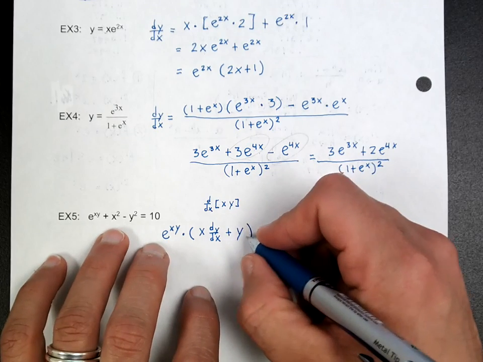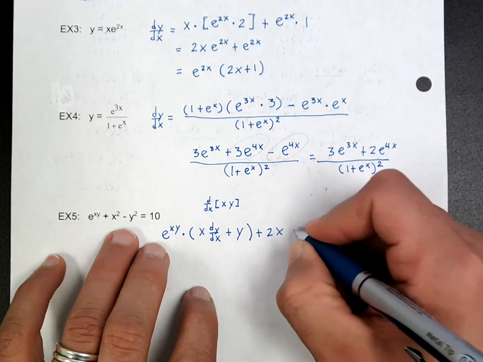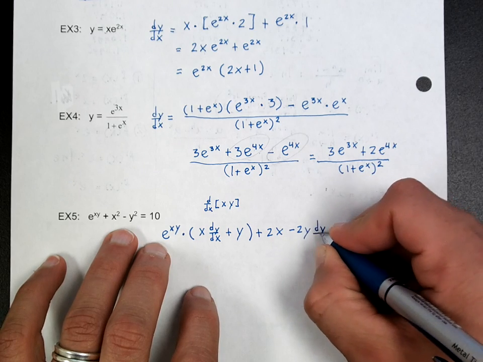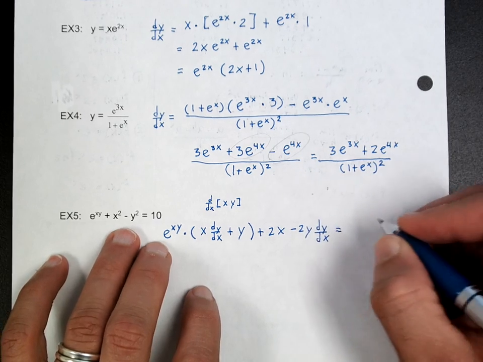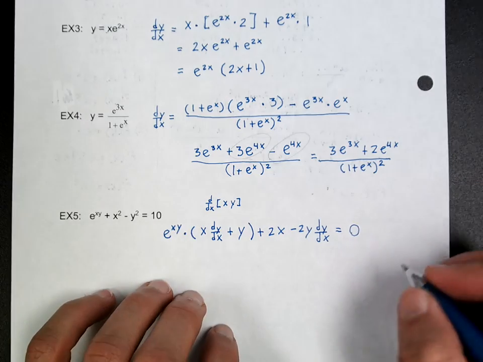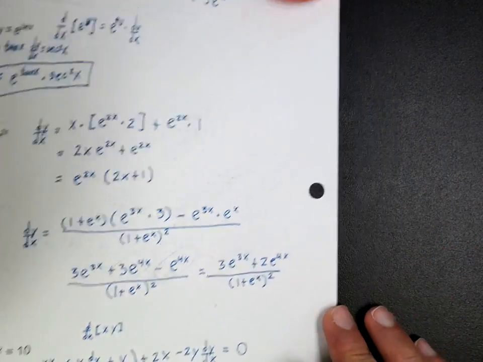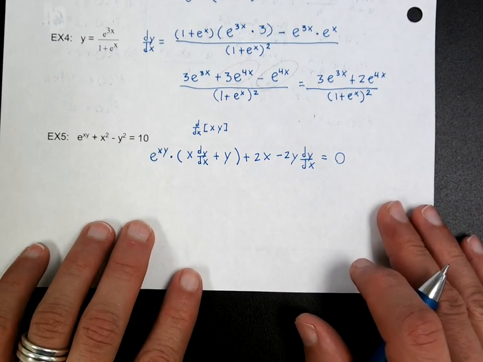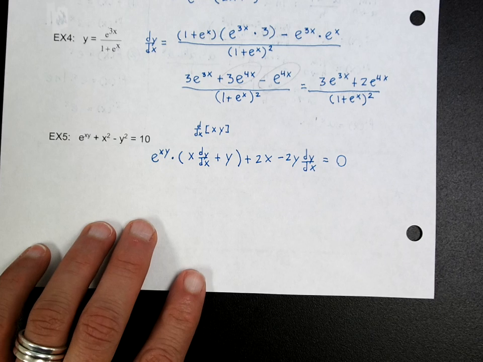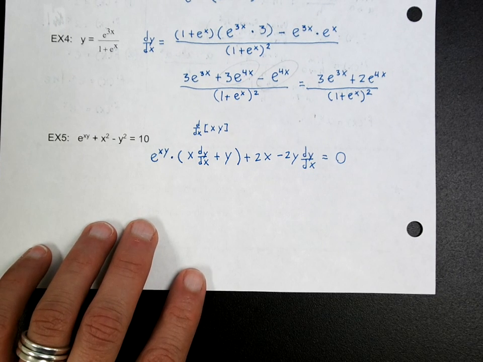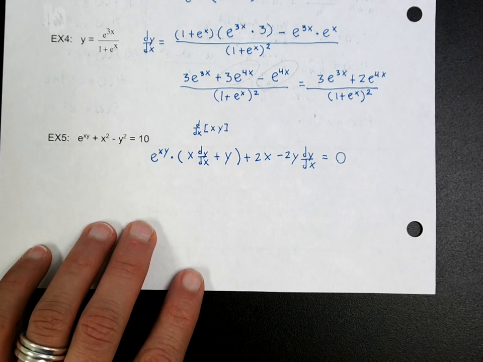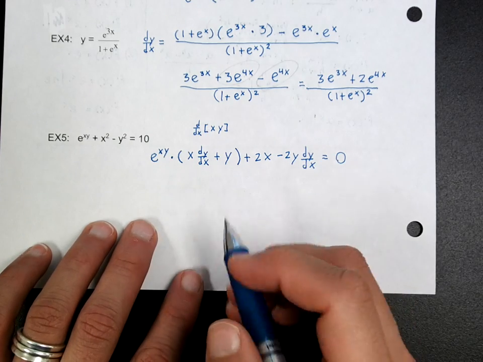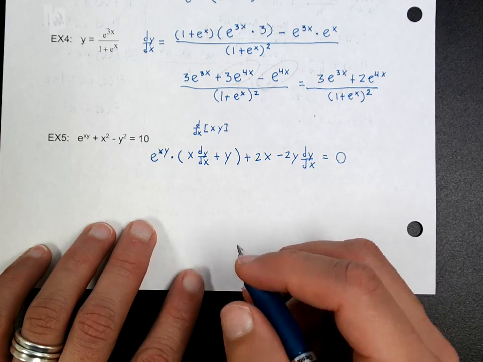Now the derivative of x squared is simply 2x, and the derivative of y squared is going to be 2y dy dx. Hopefully you still remember all this. It's equal to the derivative of a constant, which is 0. So if you remember from the past, what we're going to do first is get the dy dx's by themselves. We're going to gather all the dy dx's on one side. So before I do that, I'm going to go ahead and distribute this, because I can't think of any other way to do this, to be honest.